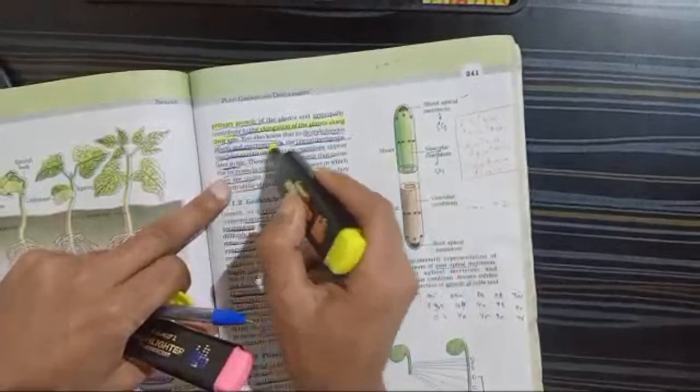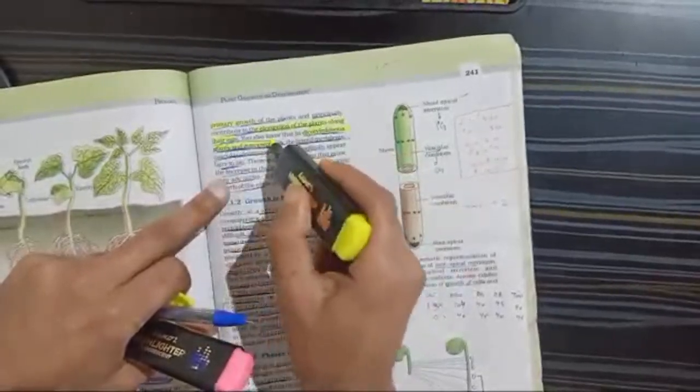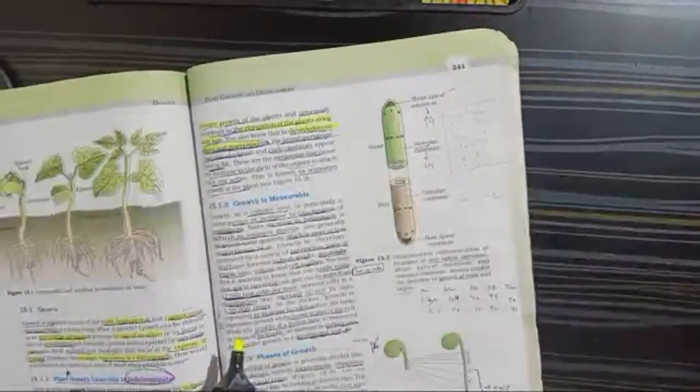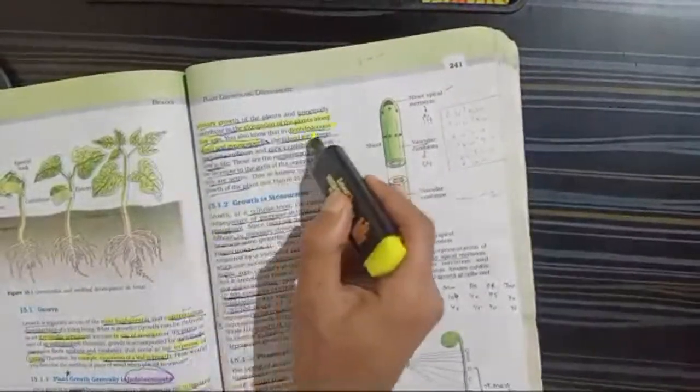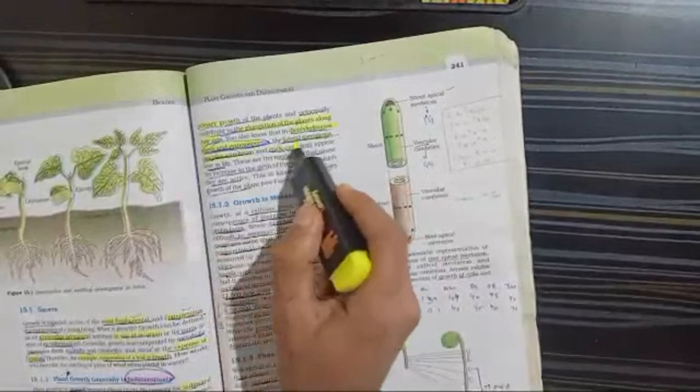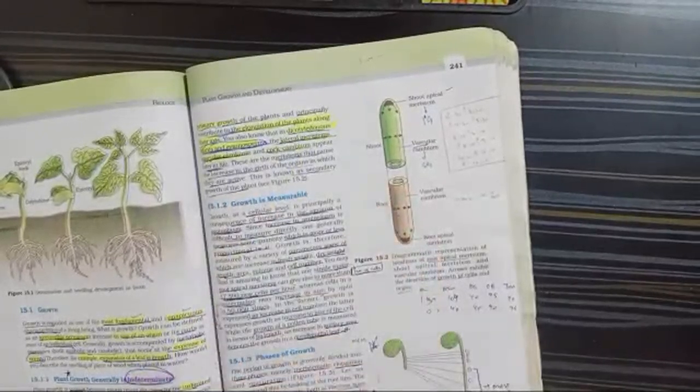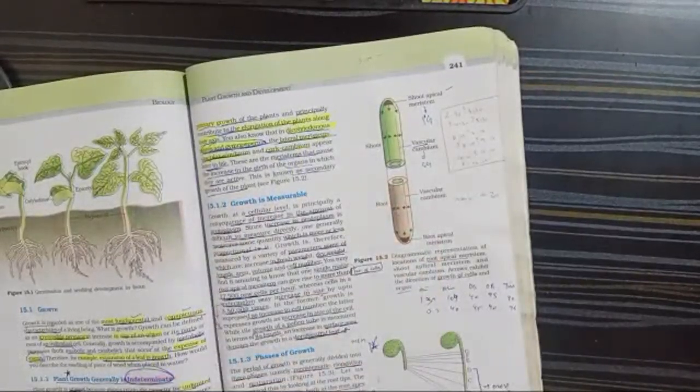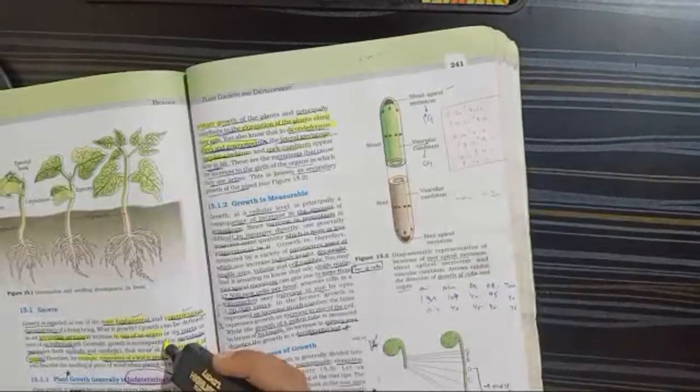Second, in dicots and gymnosperms, secondary growth is found. The tissues responsible for secondary growth are the lateral meristems: the vascular cambium and the cork cambium. Lateral meristem, vascular cambium and cork cambium appear later in life.